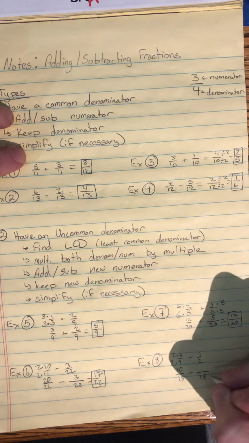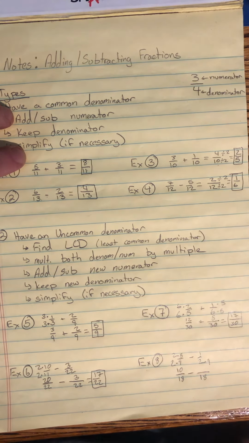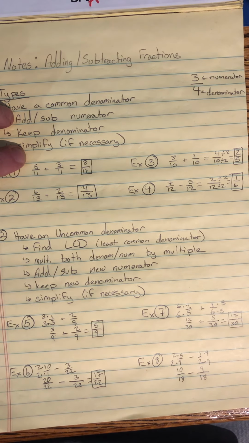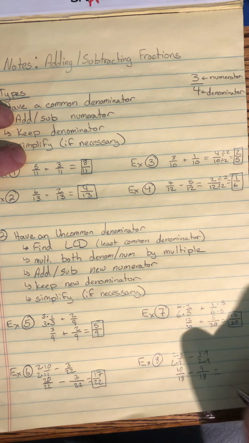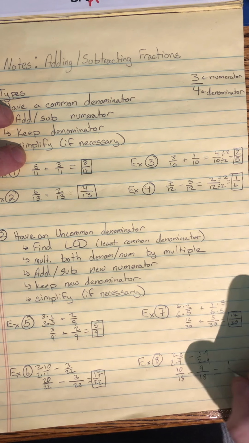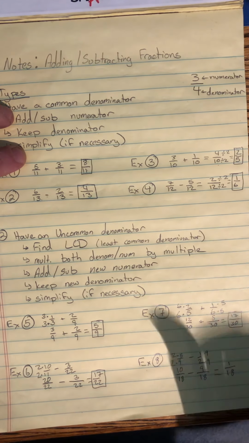How do I get from 2 to 18? I multiply by 9. I gotta multiply the top by 9 as well. 1 times 9 is 9. Now I just do some math. 10 eighteenths minus 9 eighteenths. 10 minus 9 is 1 over 18. They don't need to be simplified.